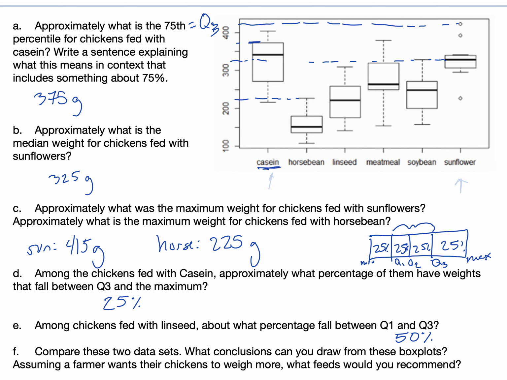Compare these two data sets, what conclusions can you draw from these box plots? Assuming a farmer wants their chickens to weigh more, what feeds would you recommend? So we see that, for example, chickens fed with horse bean weigh the least, so that's not fattening these chickens up, whereas chickens fed with casein and sunflower both seem to weigh more.